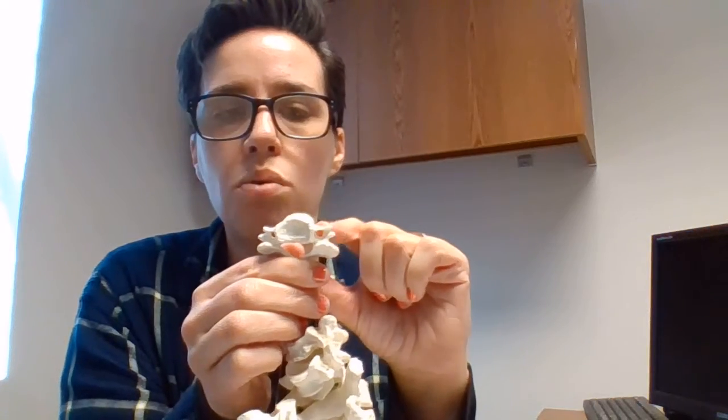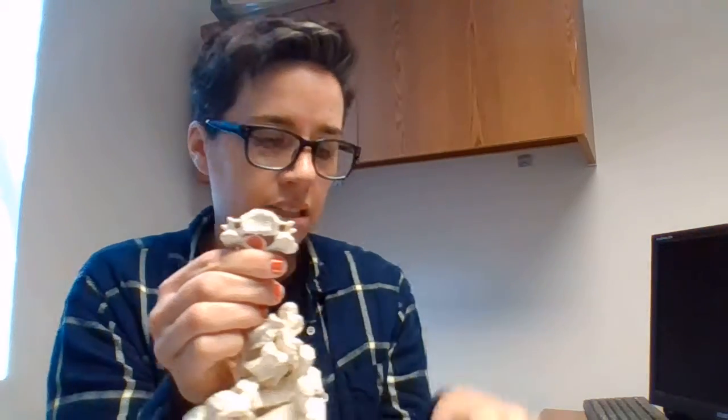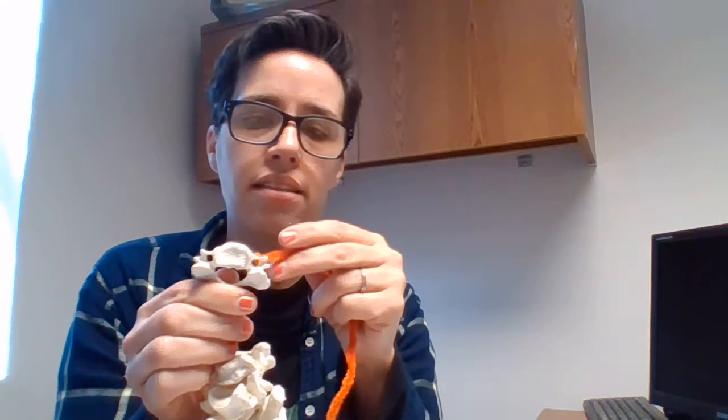Why is this a cervical vertebrae? Well, the easiest way to tell is that it's much smaller than the other ones, and it has these holes in it right here. So cervical vertebrae are the only ones that have this hole in it right here. So that's the easiest way to identify them.